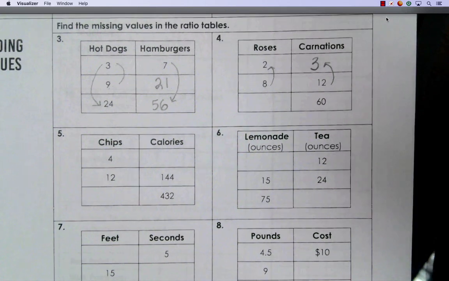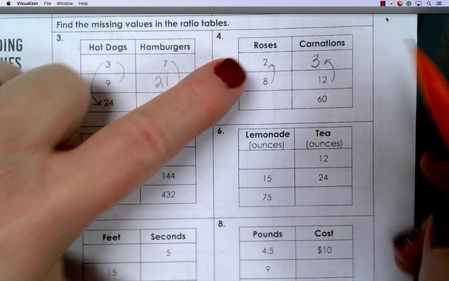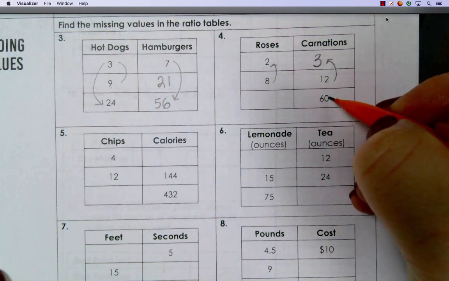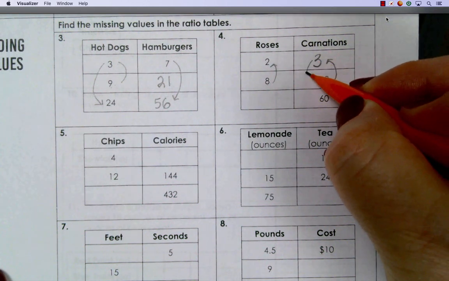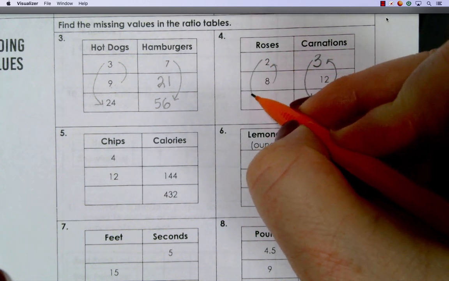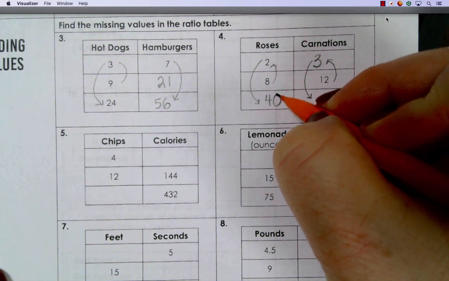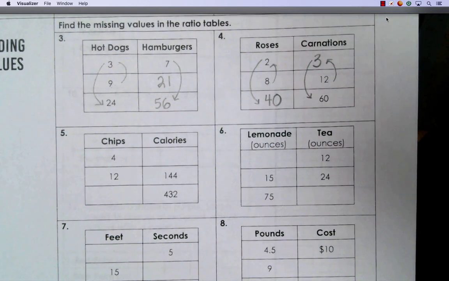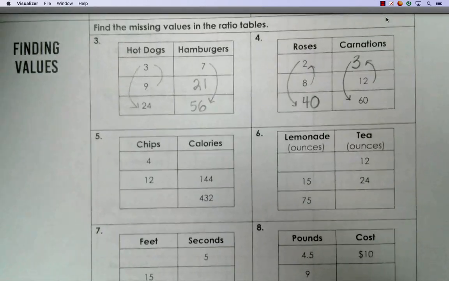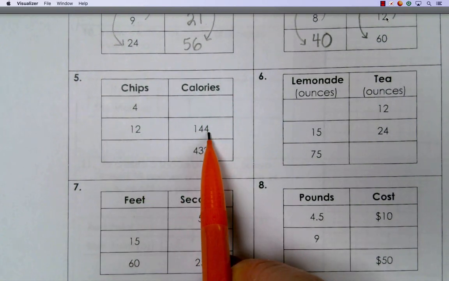Okay, now watch this. I'm going to go from my simplified ratio, and I'm going to ask myself, well, how do you get from 3 to 60? I can multiply by 20. So 2 times 20 is 40. There are many ways we can look at these, okay? Just giving examples.